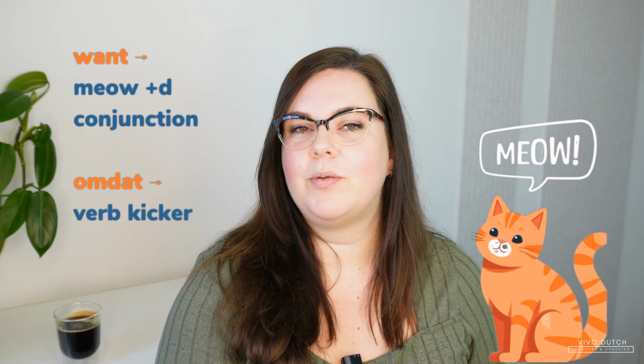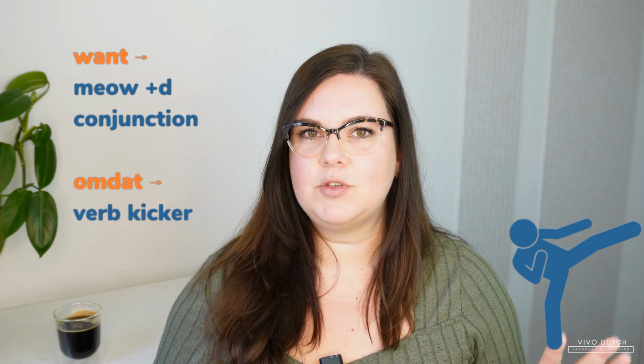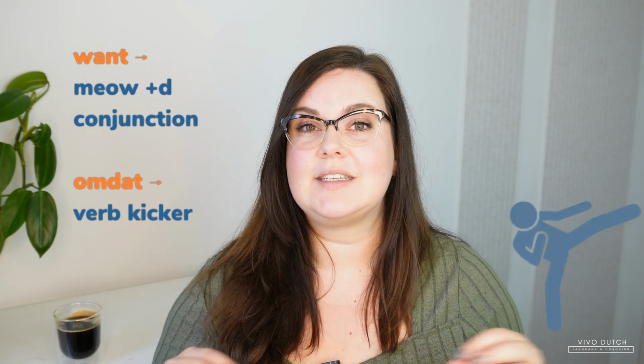Want and omdat are conjunctions and they both mean because. But what's the difference? Want is a main clause conjunction and omdat is a verb kicker. The difference between those two conjunctions is the sentence structure. So how to handle this?